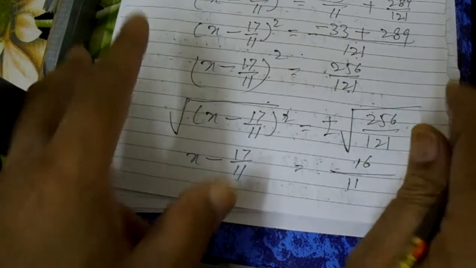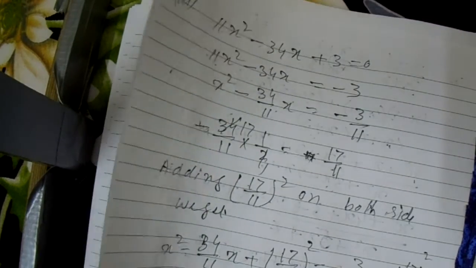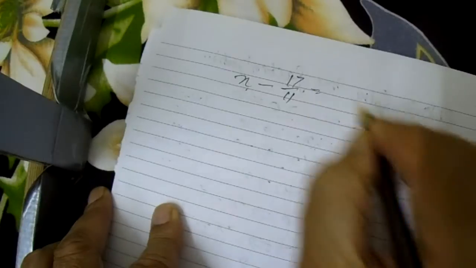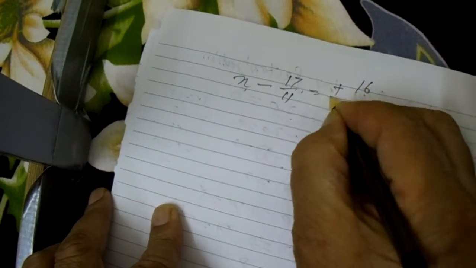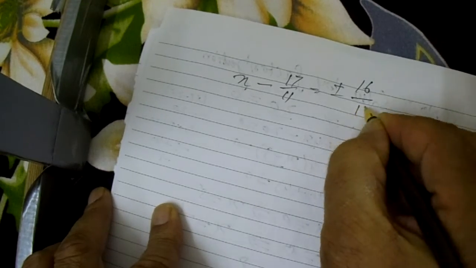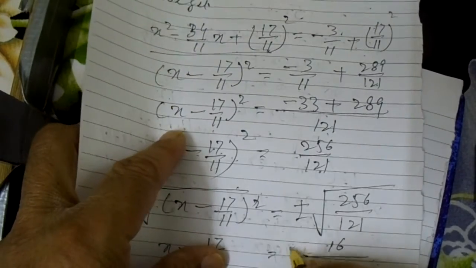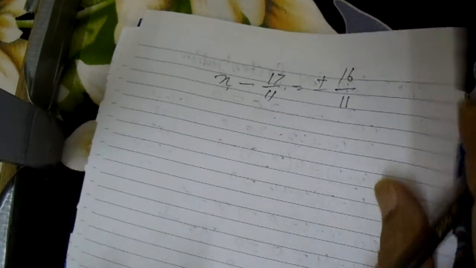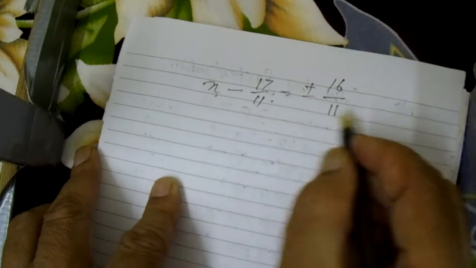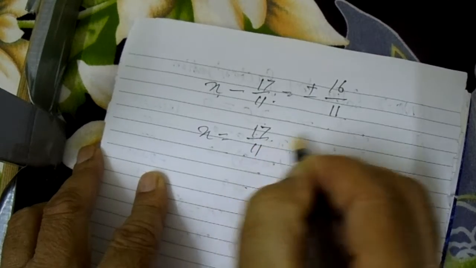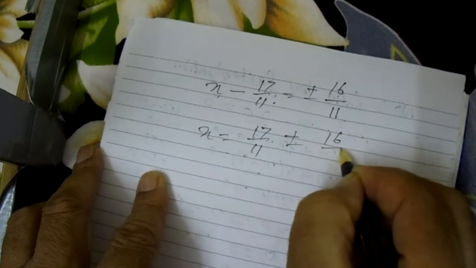Now we go on the next page and solve this remaining question. x minus 17 over 11 is equal to plus minus 16 over 11. Now we take this to the right side. x is equal to 17 over 11 plus minus 16 over 11.